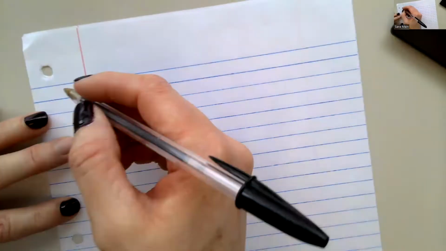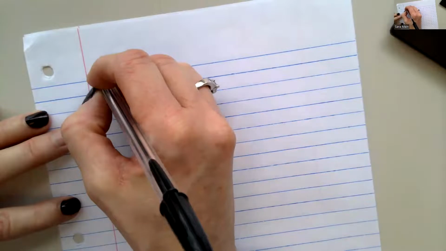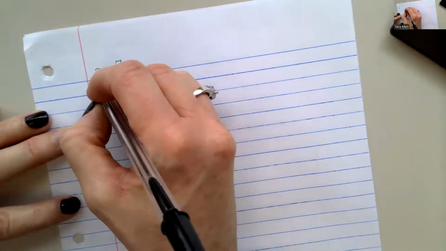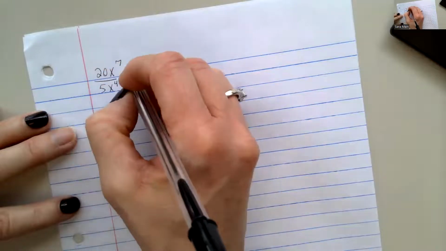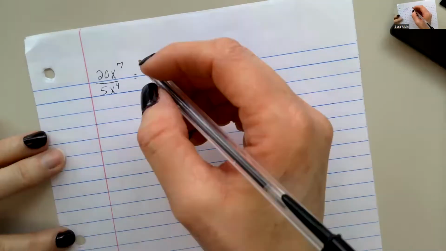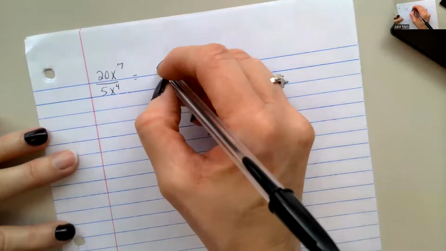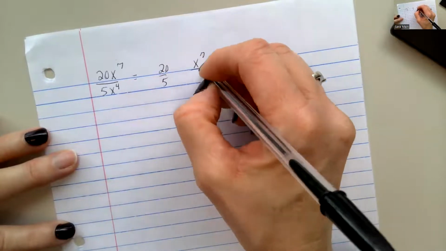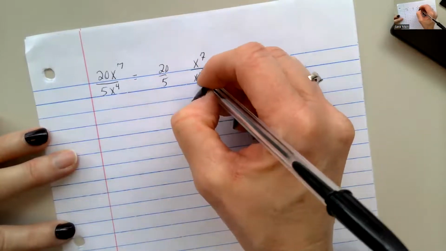So let's look at somewhere we're dividing, where we have fractions where we're dividing. So we have 20x to the 7th over 5x to the 4th. So our division rule says we're going to take 20 divided by 5, and then we're going to take x to the 7th over x to the 4th.